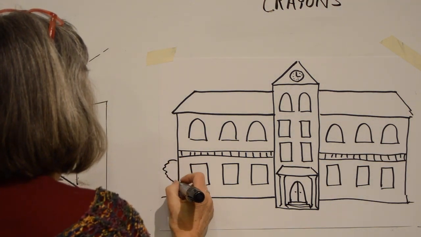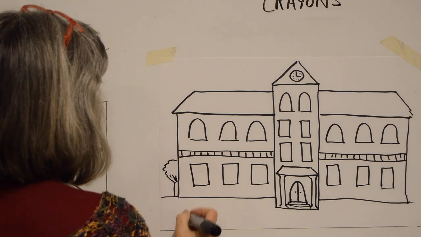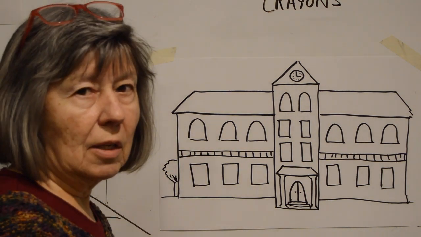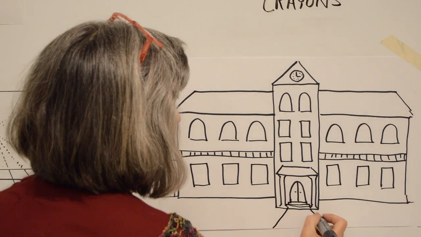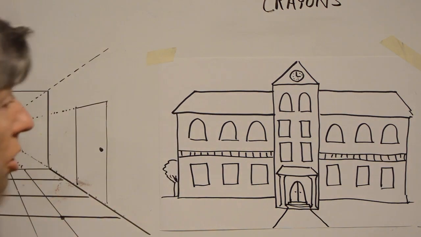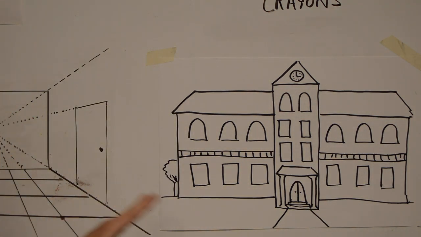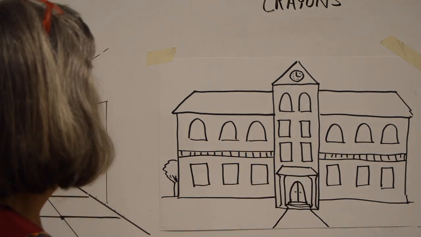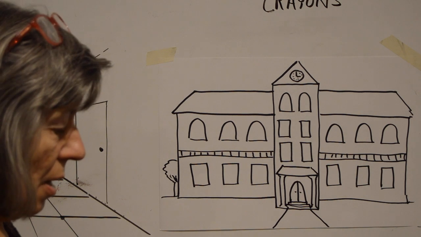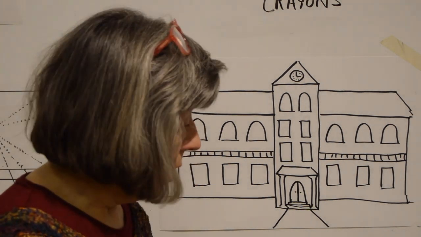I could make a tree. And maybe I'll add a sidewalk. So the sidewalk is going to come at an angle. Remember, like I showed you on this drawing here, that it shows that when you go farther away, things get a little smaller. Now, I'm ready to color my drawing.